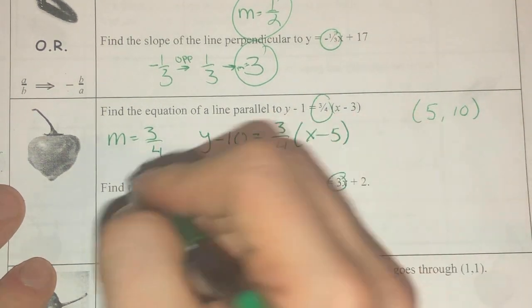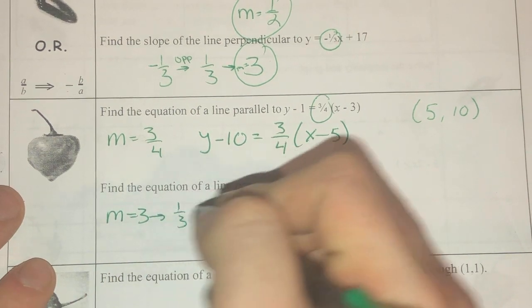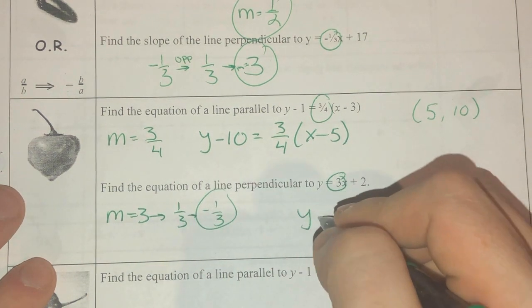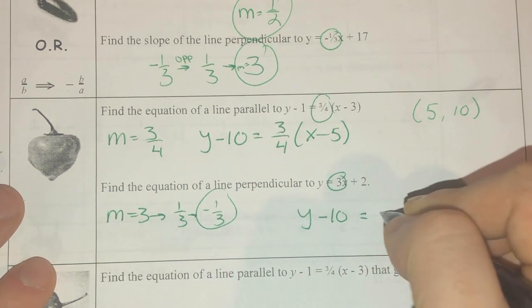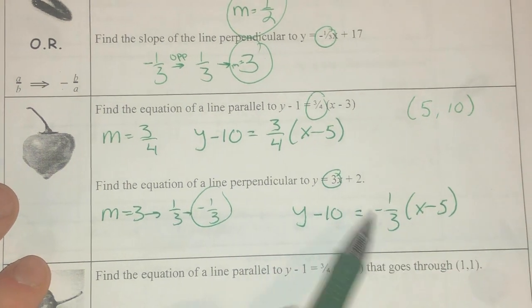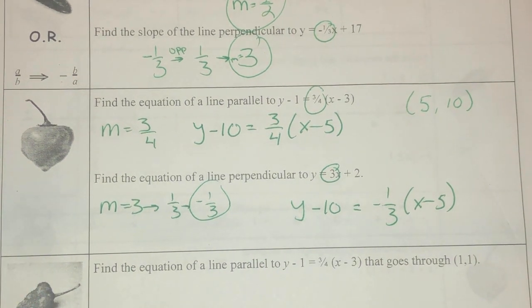How about this one? The original slope is 3. So it goes to the opposite reciprocal. So I get y minus 10 is equal to -1/3 times x minus 5. Okay? Opposite reciprocal makes it perpendicular. And in this case, I had it go through 5, 10. Remember, in this instance, 5, 10 was my personal choice. You do not have to have it go through 5, 10, but you may.